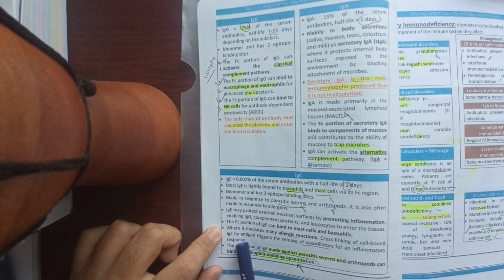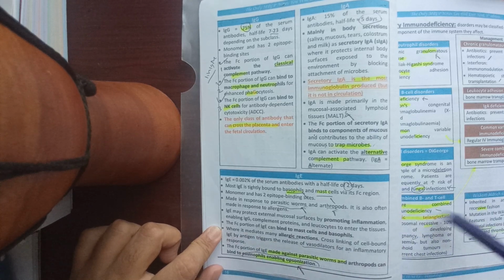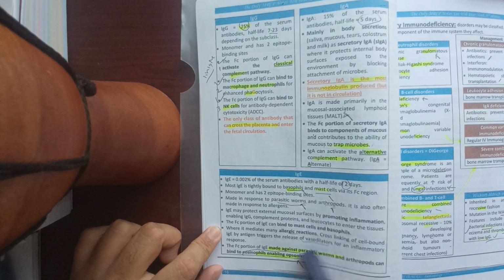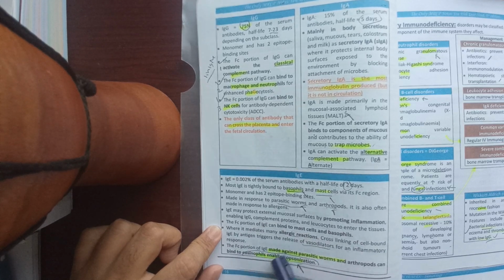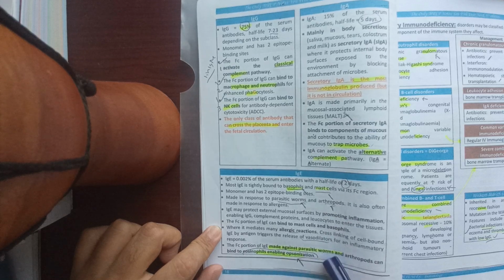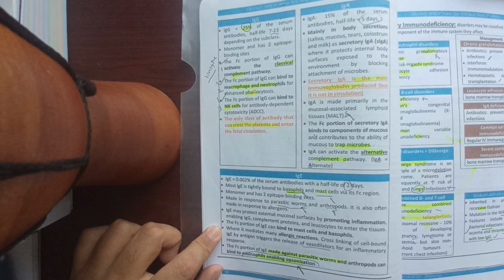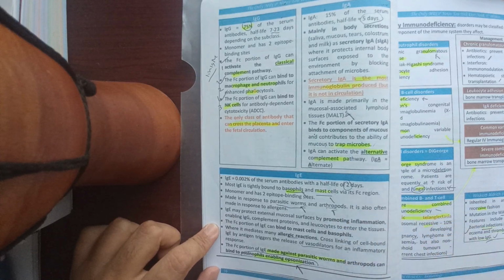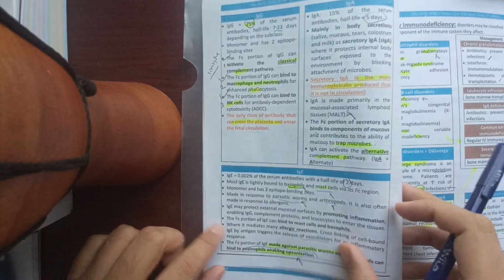Cross-linking of cell-bound IgE by antigen triggers the release of vasodilators for inflammatory response. The Fc portion of IgE made against parasitic worms and arthropods can bind to eosinophils, enabling opsonization. So important for parasitic infections or allergy components.